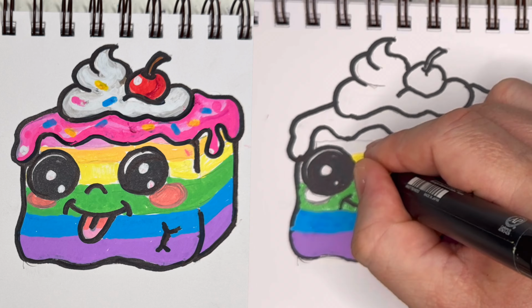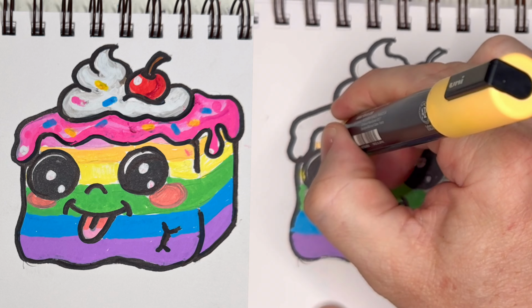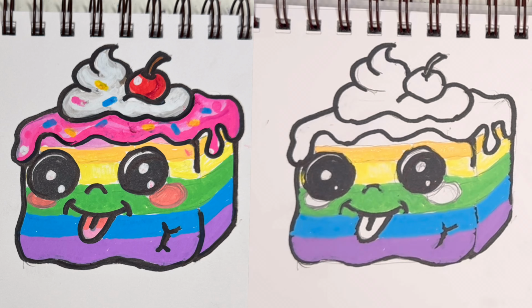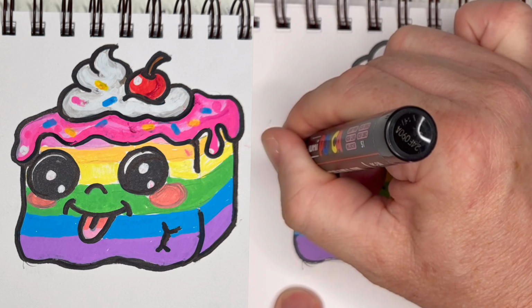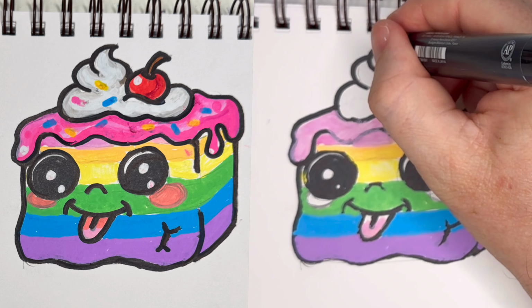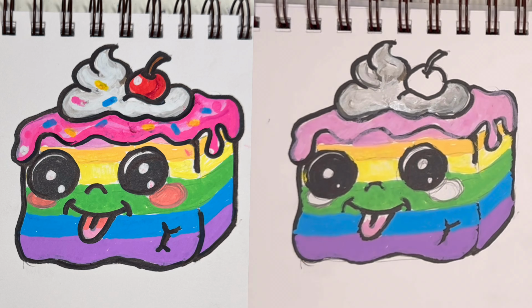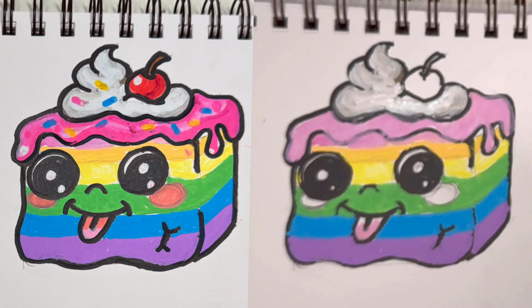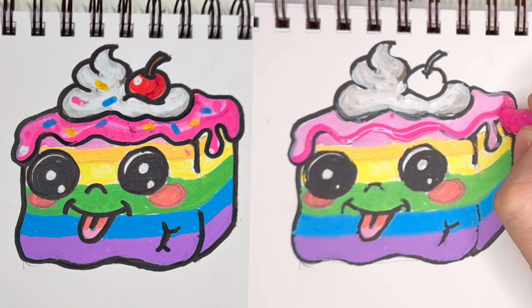Getting those rainbow layers of the cake in. And we're going to work a little bit more on getting this top part of the cake appearing more three-dimensional. So I made a light gray. So you can actually color mix with Posca paint markers. So I went in with gray, went over it with the white.